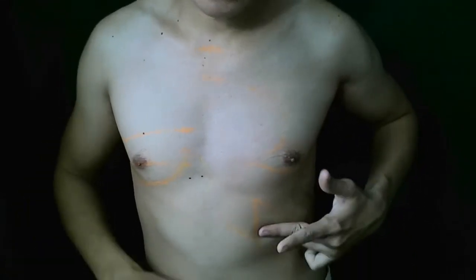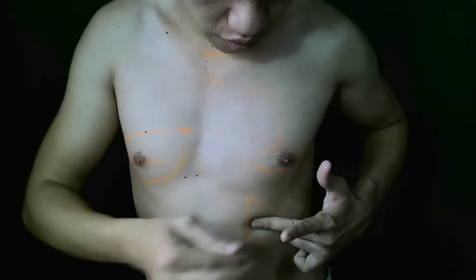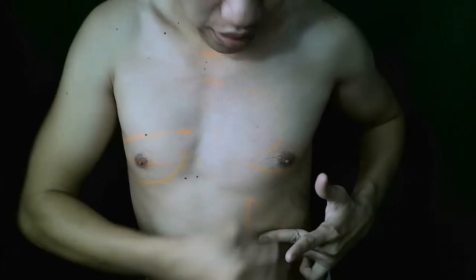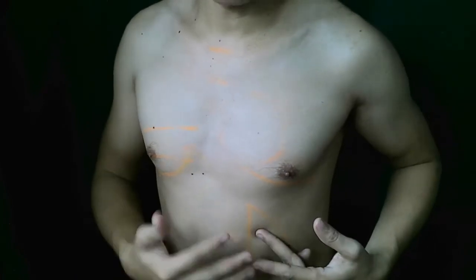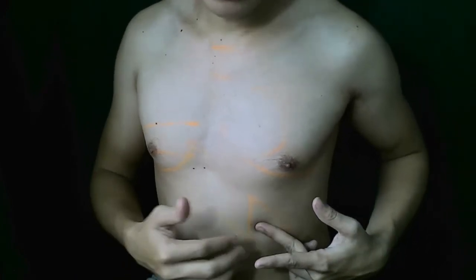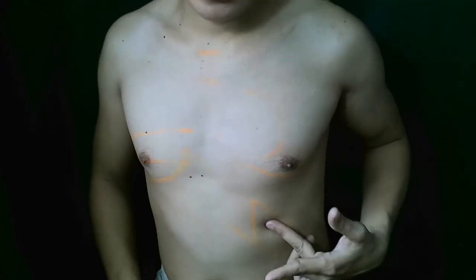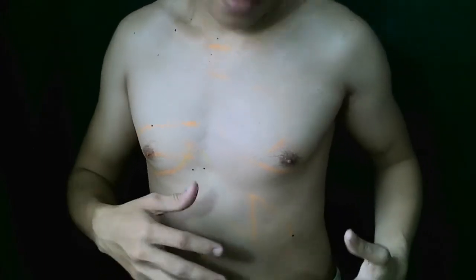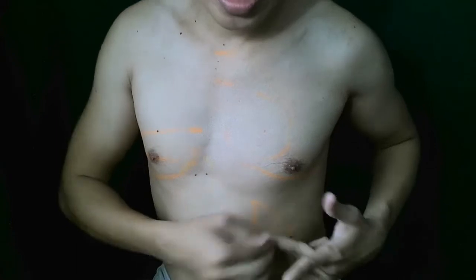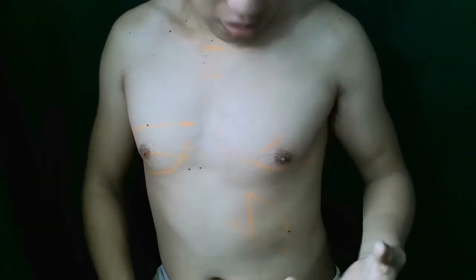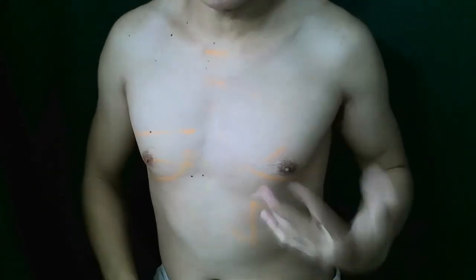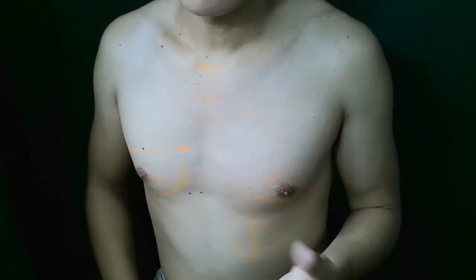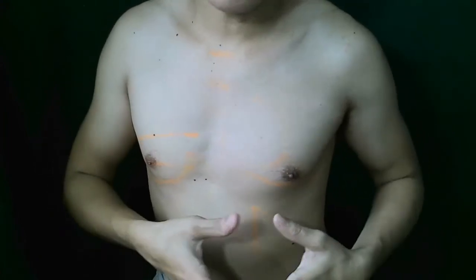So it is normal when you tap here, we can hear a drum-like sound or tympanic sound, because of the presence of the abdominal bubble. But if you notice that in this area, when you do the percussion, you cannot appreciate the tympanic sound or drum-like sound, maybe the reason is your lungs are overinflated.